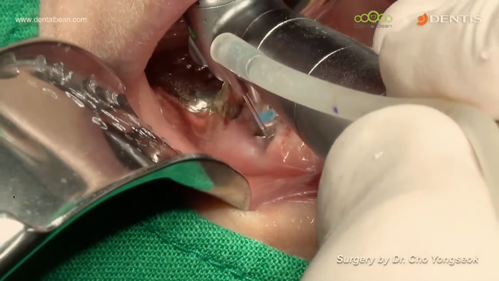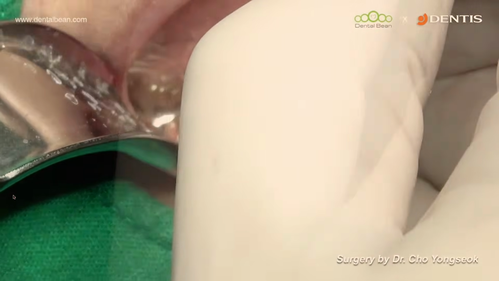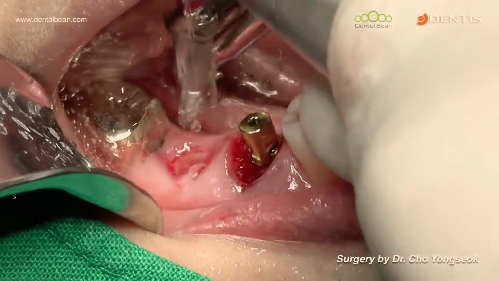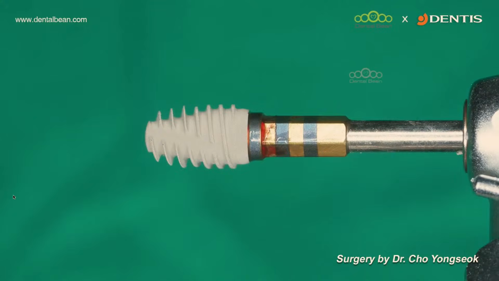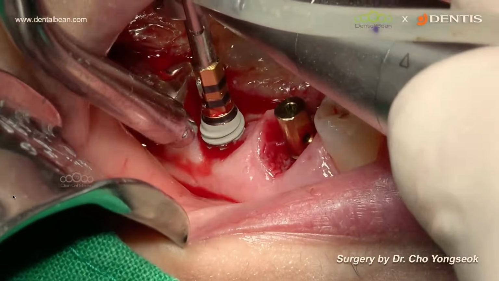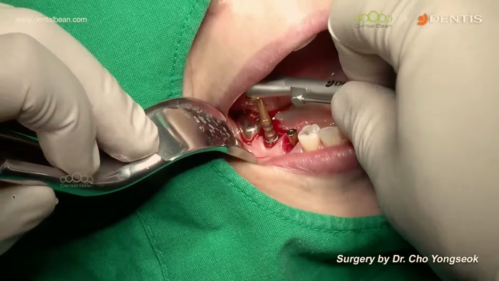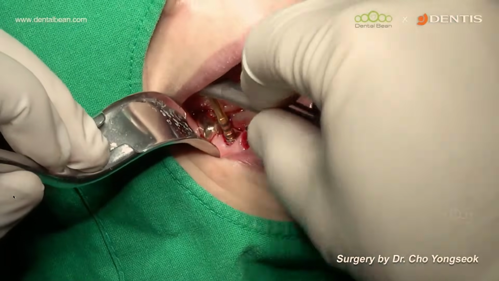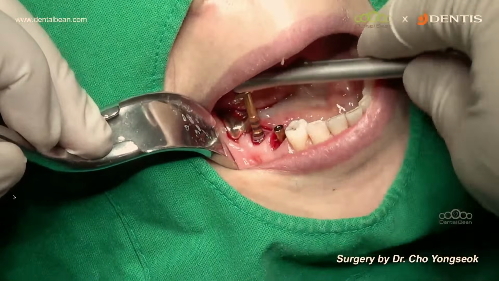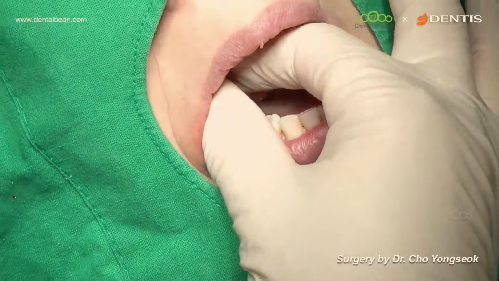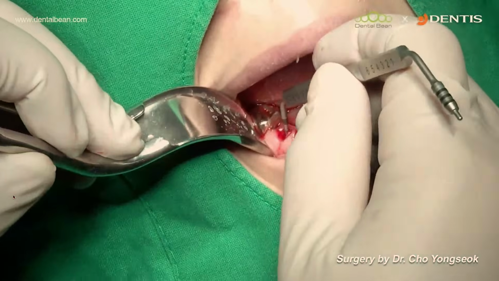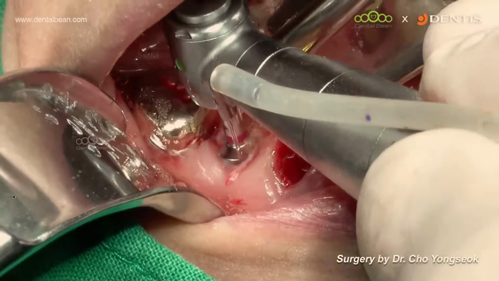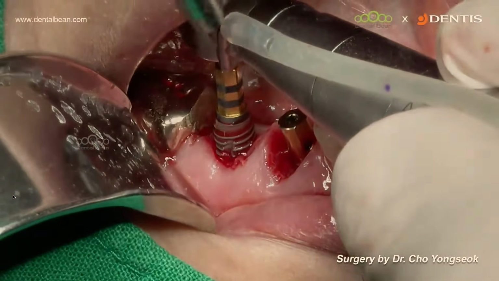4.5 set drill and last drill 5 mm. One step oversized the drill was used. Still implant was very strong. Insertion torque was high. So I decided to prep additionally. Use the last drill and slightly shake the drill to increase osteotomy site.